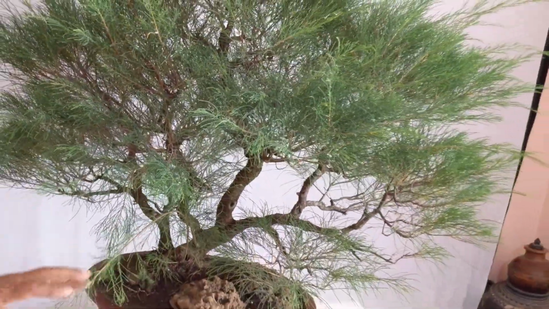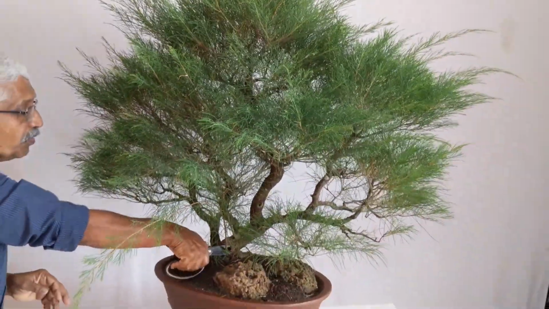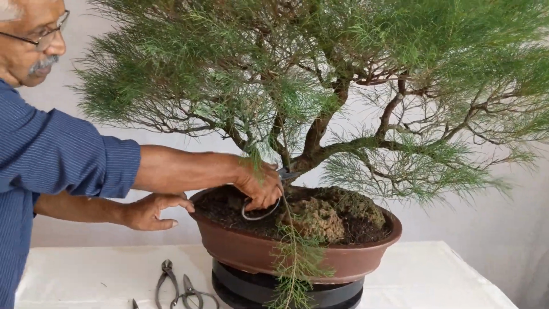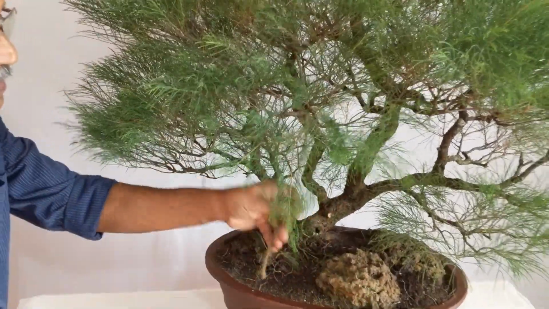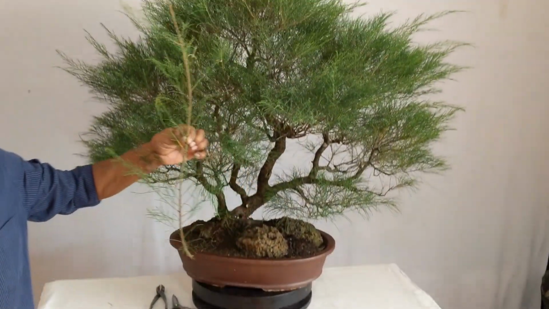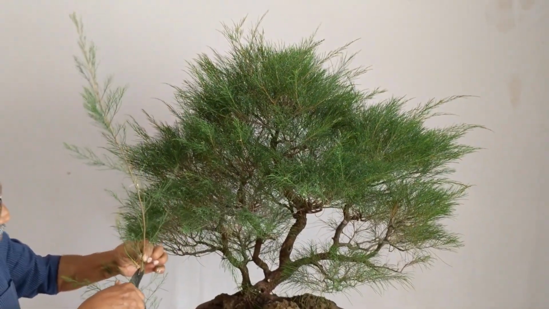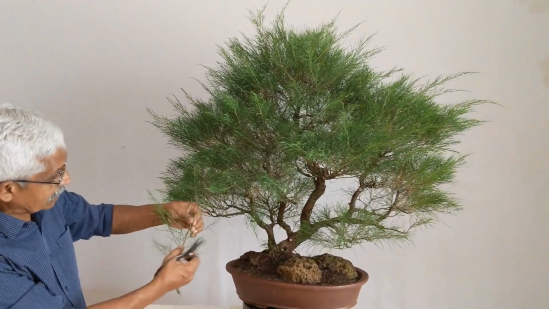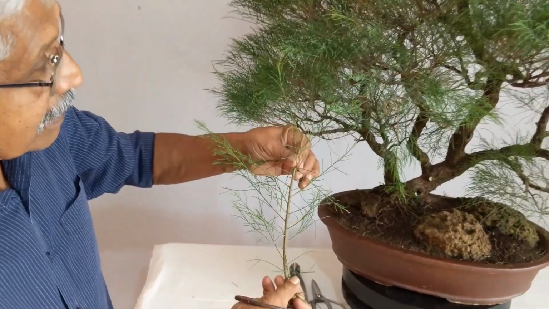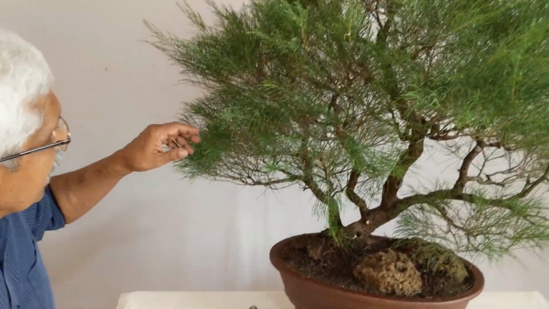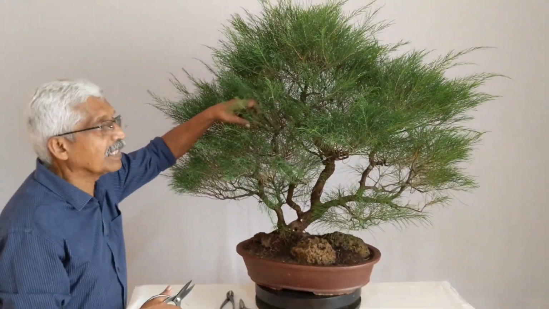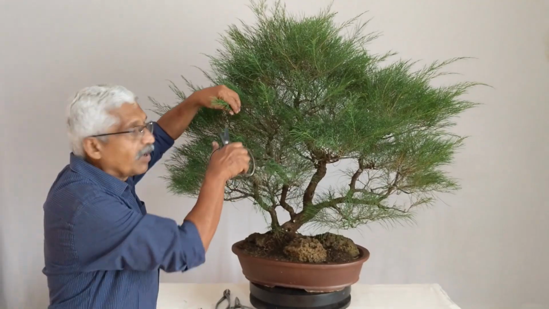This is the way. During this process I will remove a lot of unwanted branches also. These are all branches not necessary. You see the Casuarina grows like this. You can see the branches. If you cut this branch here, this will become stronger and this portion will become thicker. In this way you have to improve the thickness of all these small branches, then prune it so that you will get a lot of small branches.